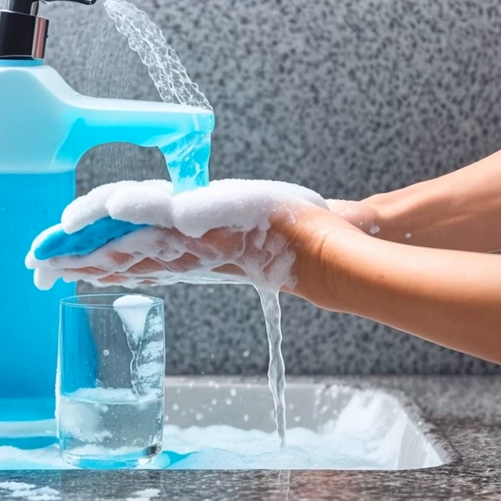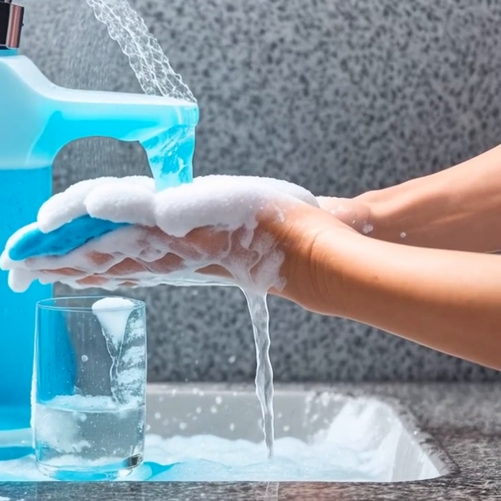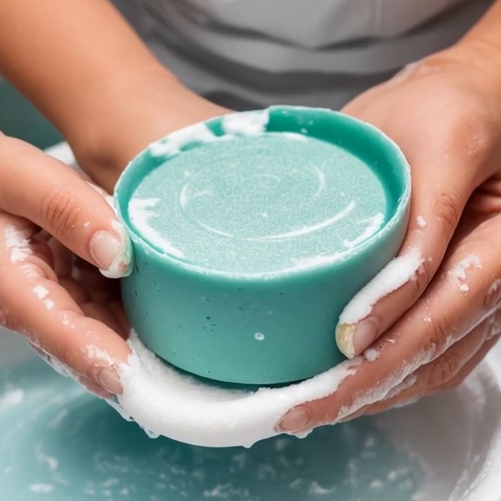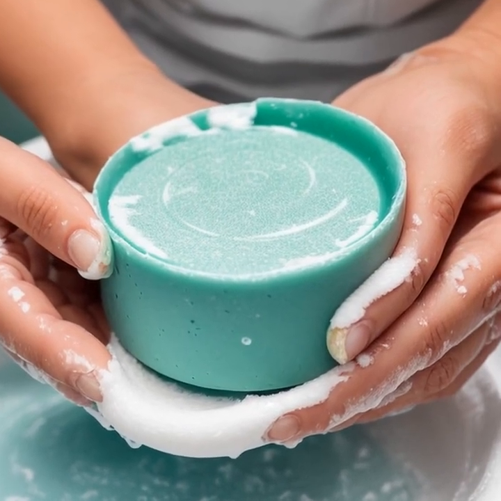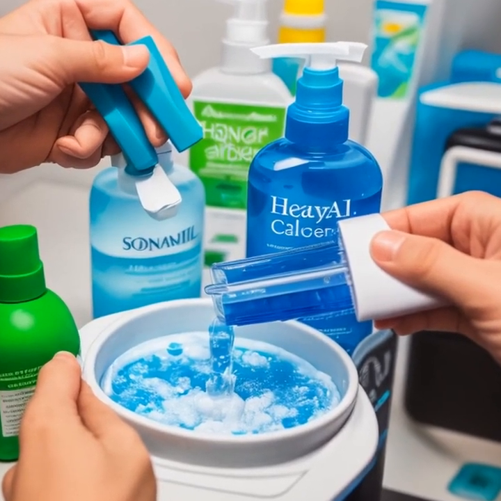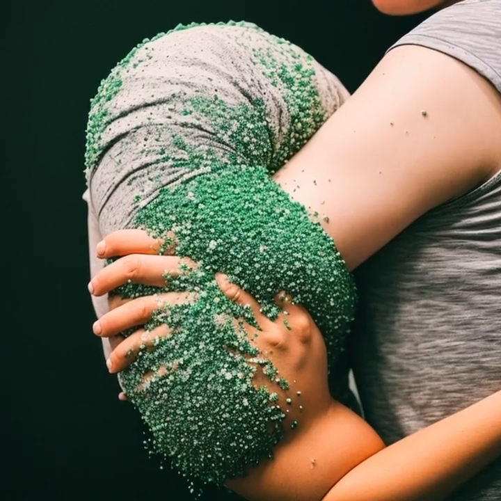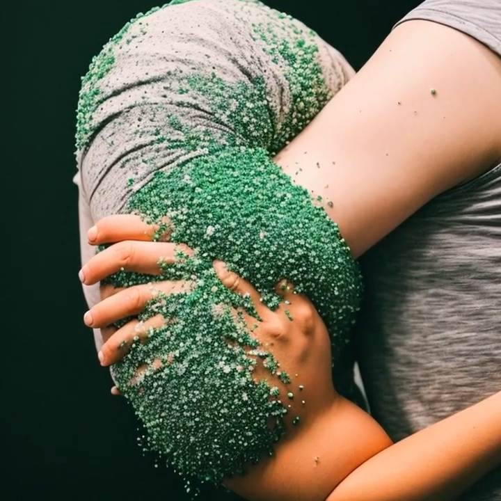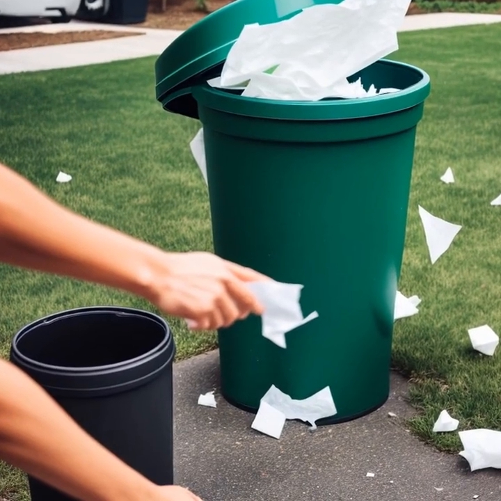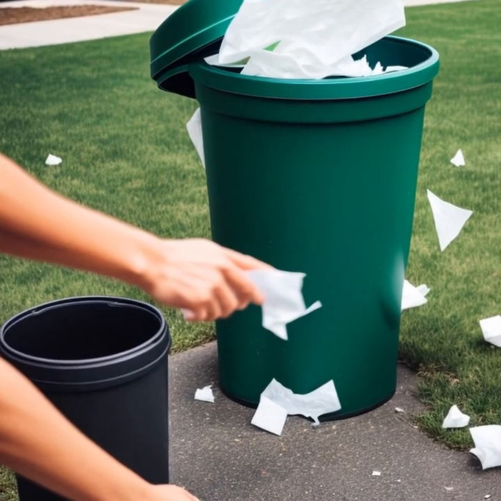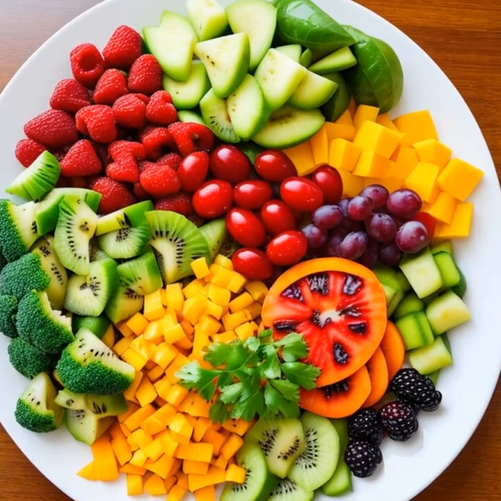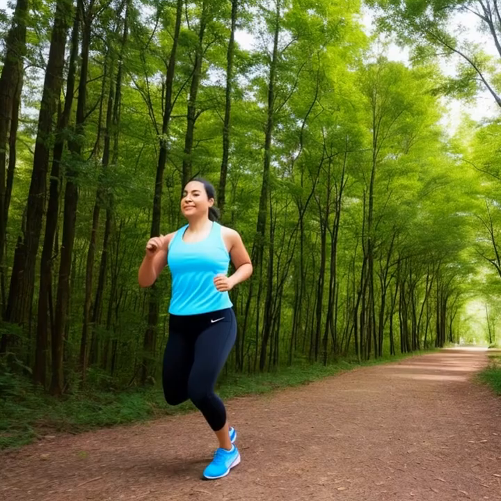Finally, let's discuss our fifth and last topic, preventative measures to reduce the risk of contracting and spreading strep throat. While it's impossible to completely avoid exposure to the Streptococcus pyogenes bacteria, there are certain steps you can take to minimize your risk and protect those around you. First and foremost, good hygiene practices are essential. Frequent hand washing with soap and water for at least 20 seconds is one of the most effective ways to prevent the spread of germs, including the bacteria that cause strep throat.